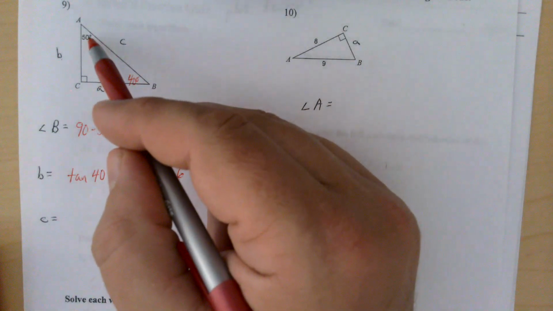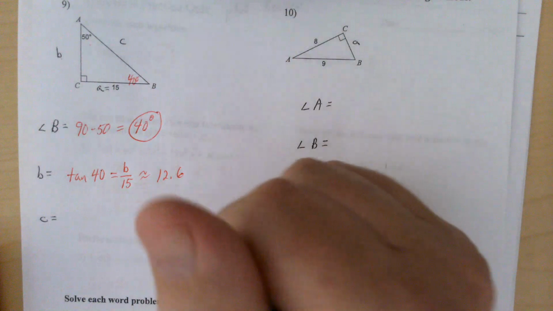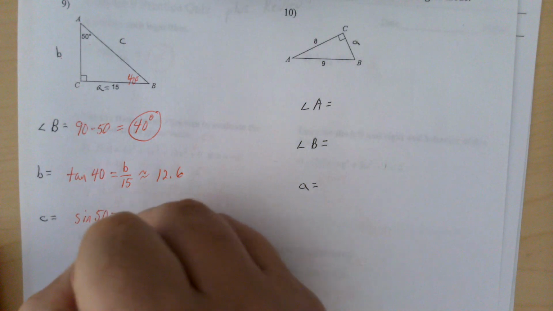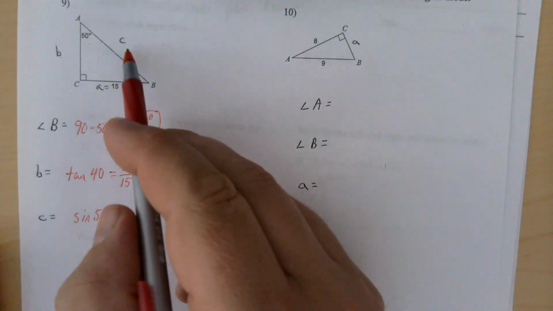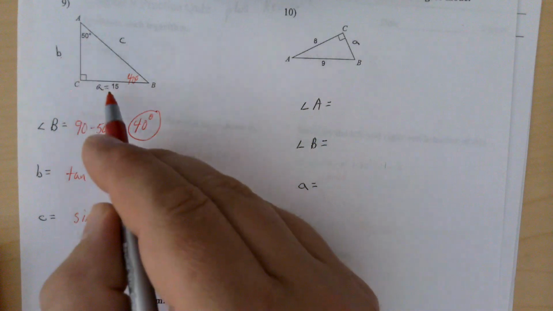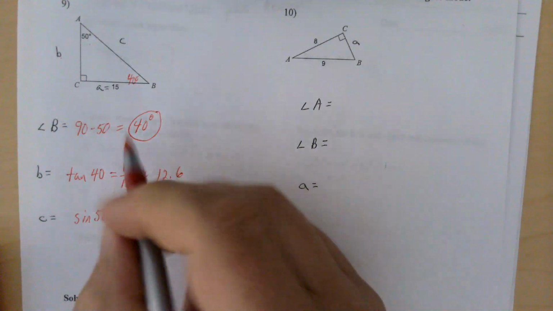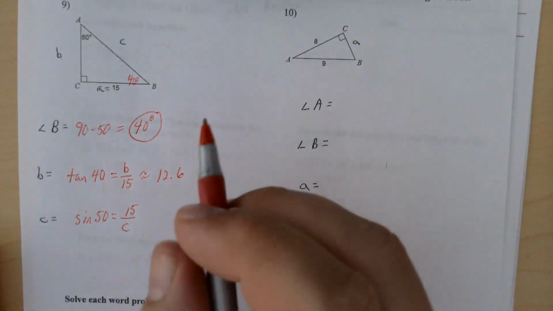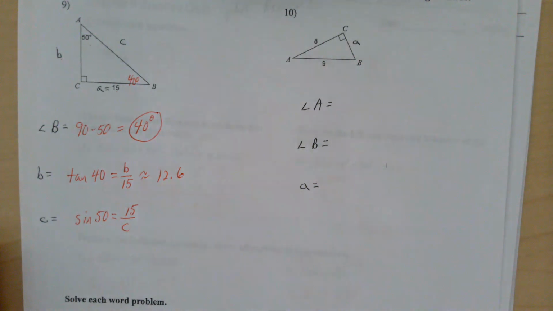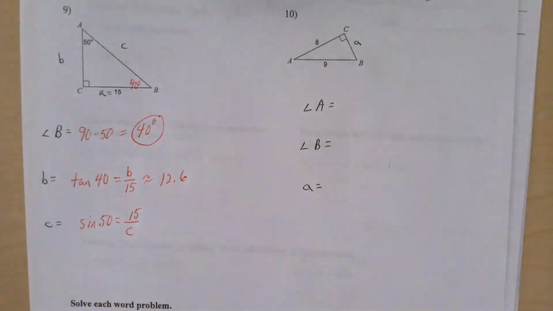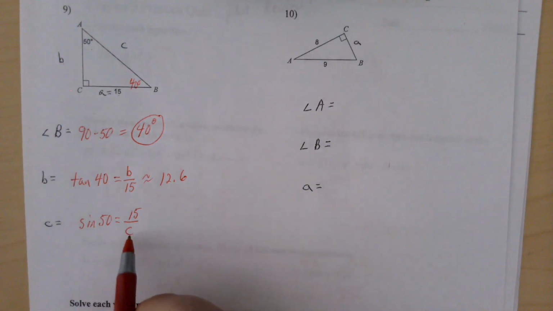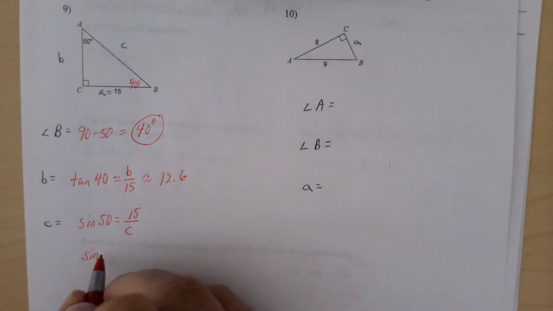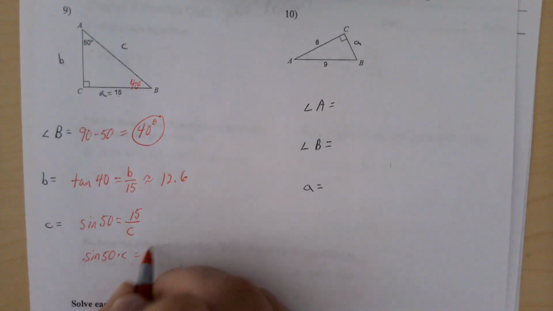Now, let's just say you tried to do something with this 50, okay? So let's say, hey, I wanted to do the sine of 50. So if you would have done the sine of 50, you would be finding C, okay? So because sine is defined as the opposite side, which I know is a 15, over the hypotenuse, which I don't know. So just keep in mind, to solve this, we really need to get rid of the C in the bottom. So think about cross multiplying. So you have sine of 50 times C equals 15.